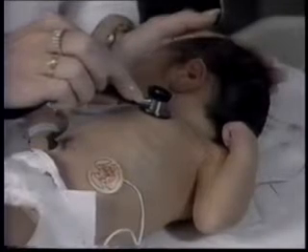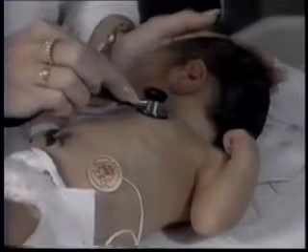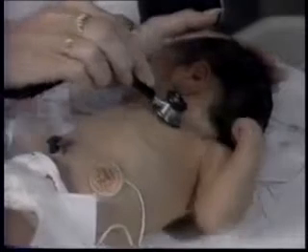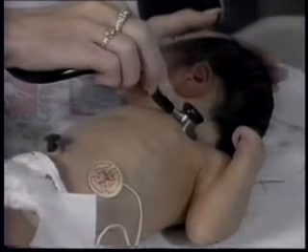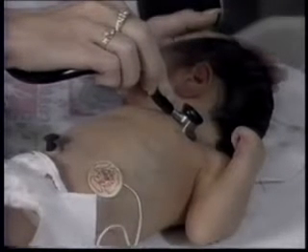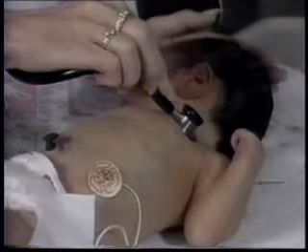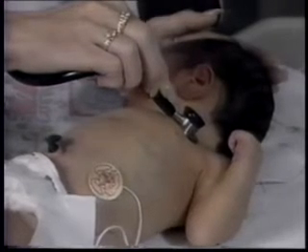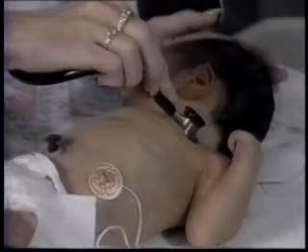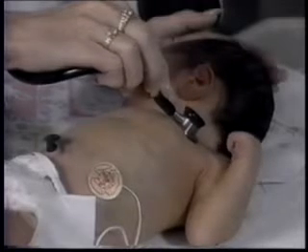Adventitious or extra heart sounds, such as splitting of S1 or S2, or S3 and S4 gallops and clicks, can also potentially be heard in neonates. The ability to hear these in neonates takes much practice due to the rapid rate of the newborn's heart and will not be discussed further here.